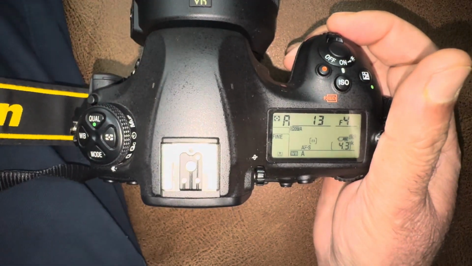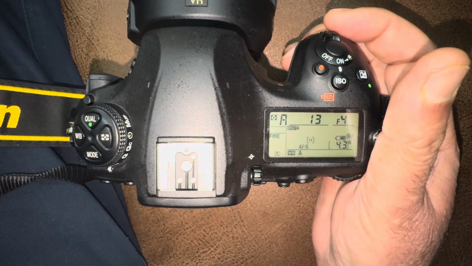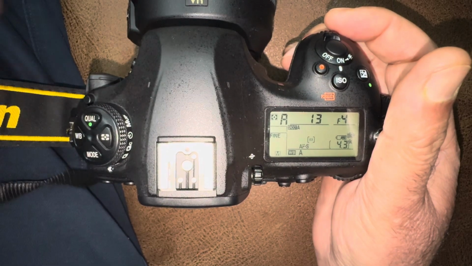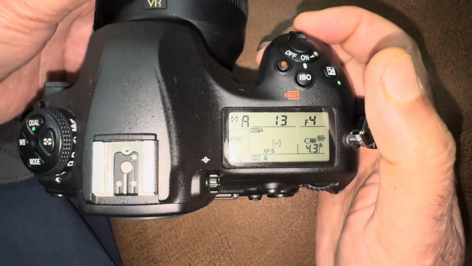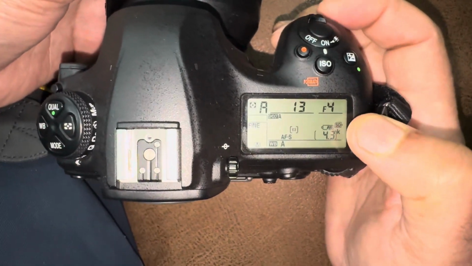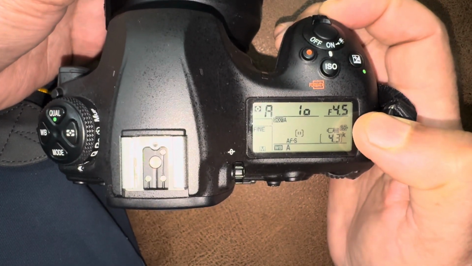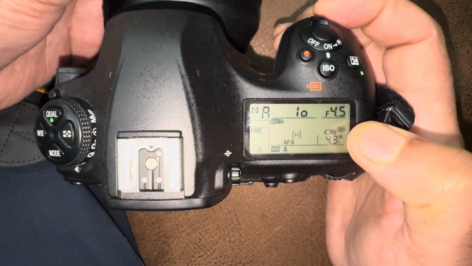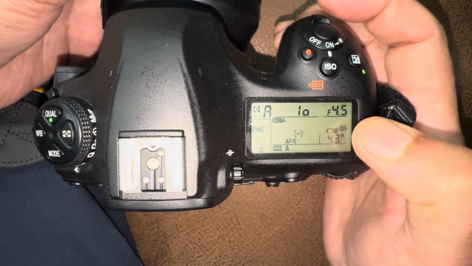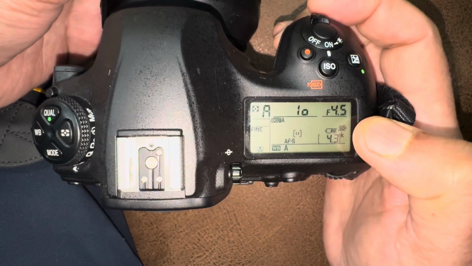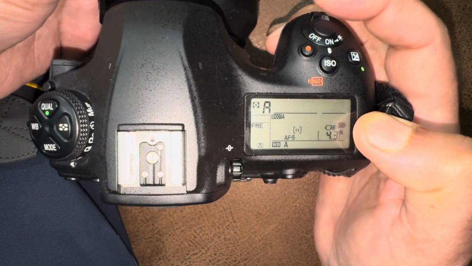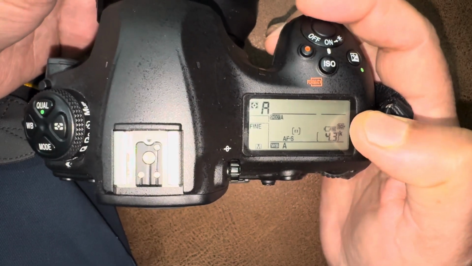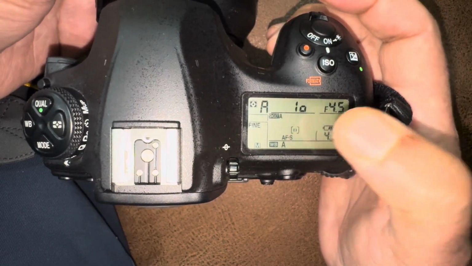And our camera adjusts the shutter speed accordingly. Right now, the shutter speed is 13. If we increase the f-stop number, which means we are reducing the light, then the shutter speed also changes. It goes to 10.